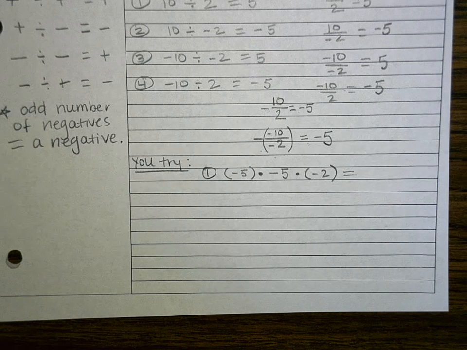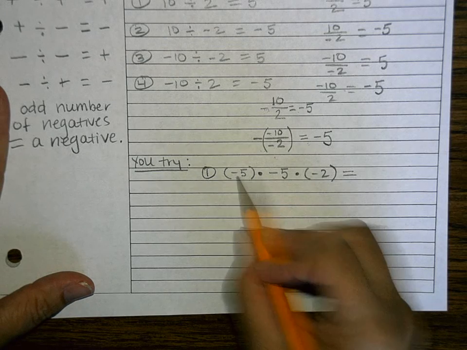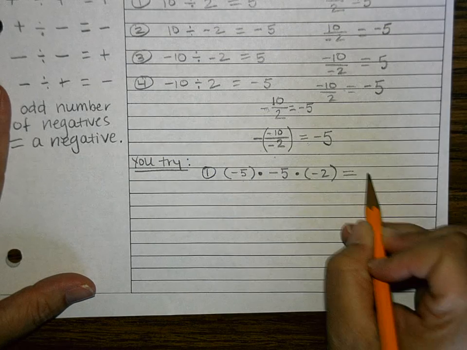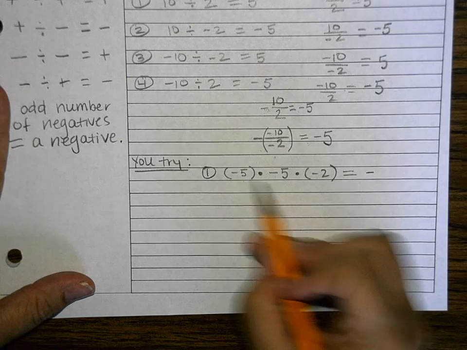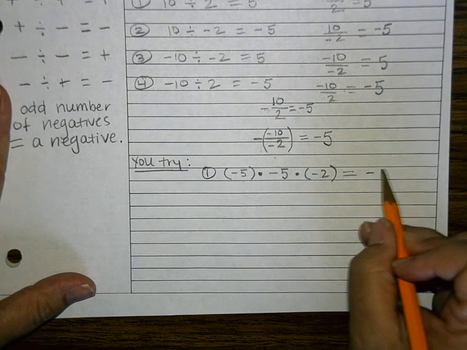Okay, what's the answer? Well, I heard some different things. I heard a -20, I heard a -10, I heard a -50. Who said -50? You did? Anybody else say that one? You did. Yeah, that's the right answer. So, first of all, how many negatives are there? 3. So we know it's going to be negative. That's an odd number. And then we just do 5 times 5 is 25. 25 times 2 is 50.